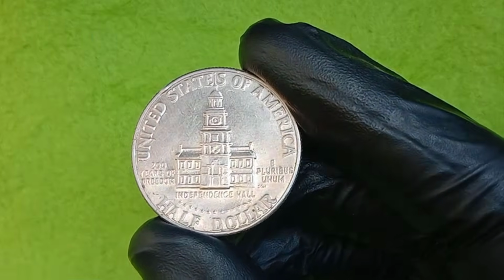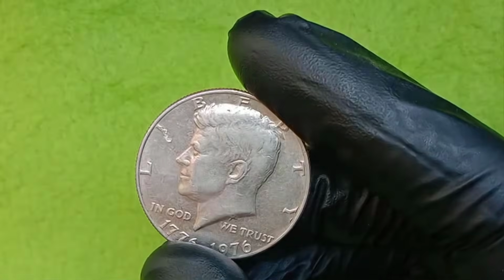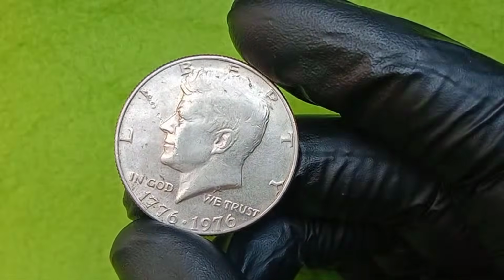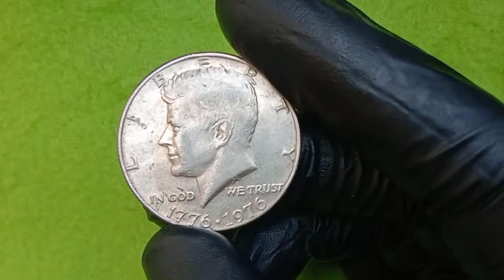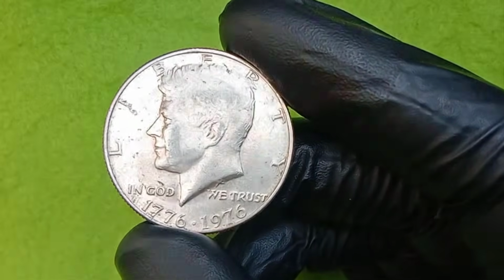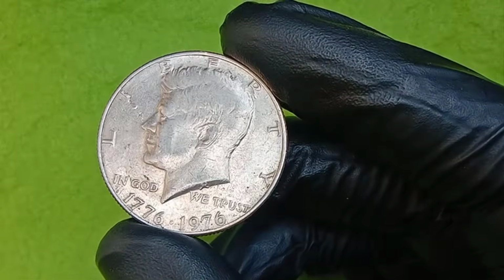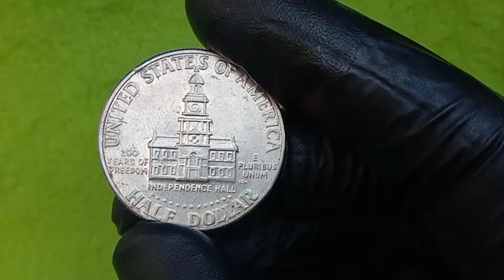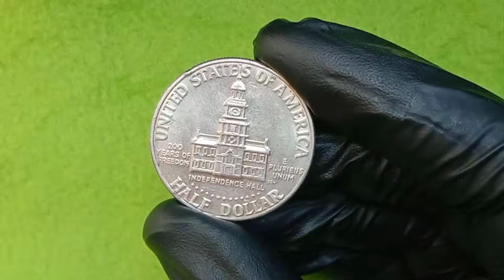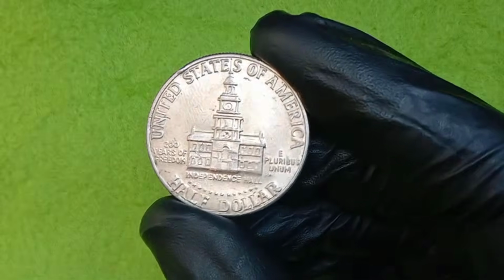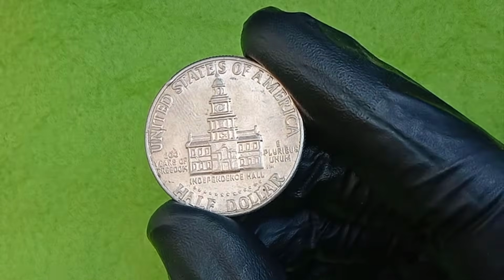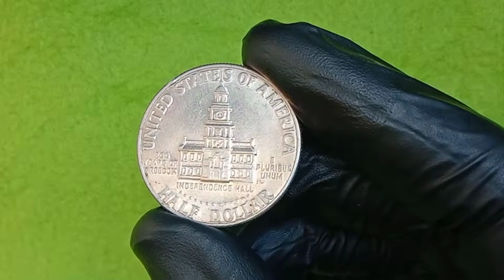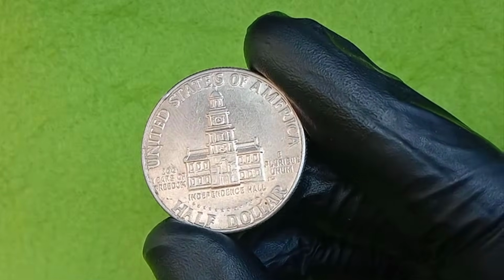The reverse of the bicentennial half dollar carried a brand new design created specifically for the occasion. Through a nationwide competition, artists were invited to submit designs, and the winning entry came from Seth G. Huntington. His design depicted Independence Hall in Philadelphia, the building where both the Declaration of Independence and the Constitution were debated and adopted. This building holds a central place in American history, and its inclusion on the coin made it an especially appropriate choice for the bicentennial.